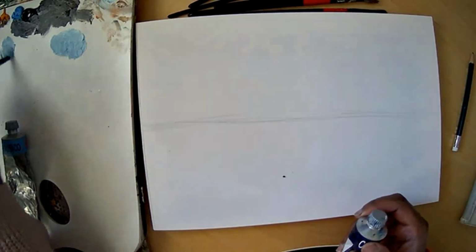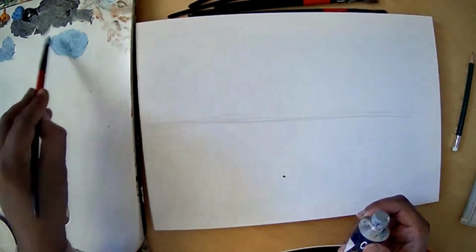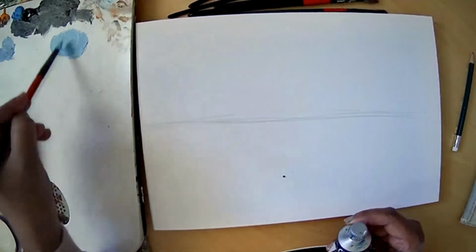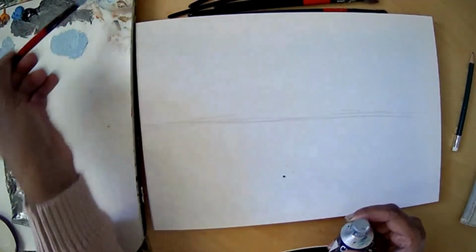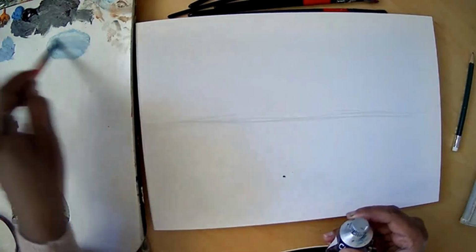So I'm taking a bit of Prussian blue and the sky blue is already there. I've mixed it. I've got a different color tonality. Maybe I will tone it down slightly with titanium white to see how it is.